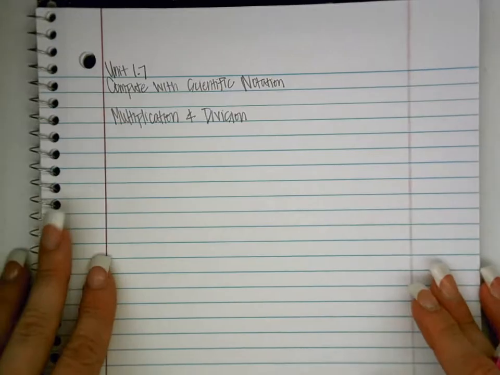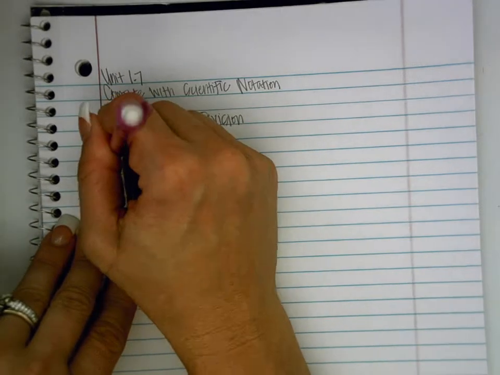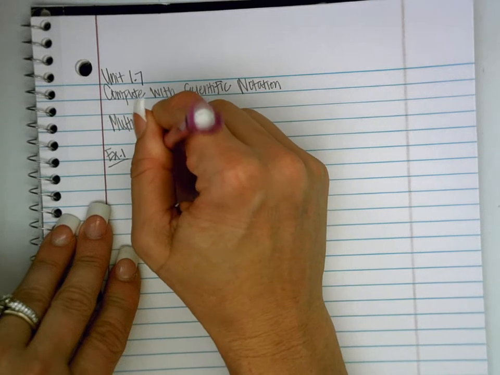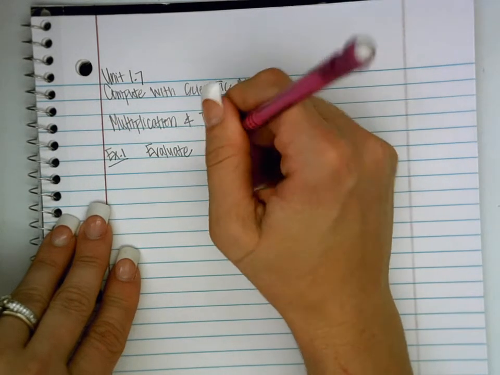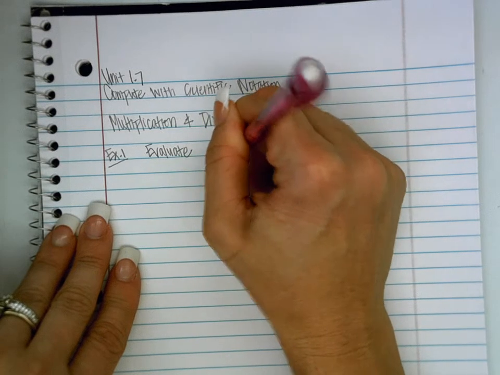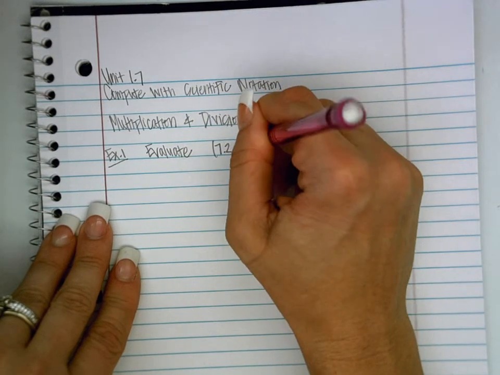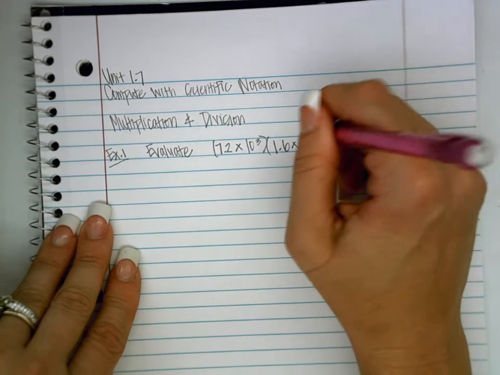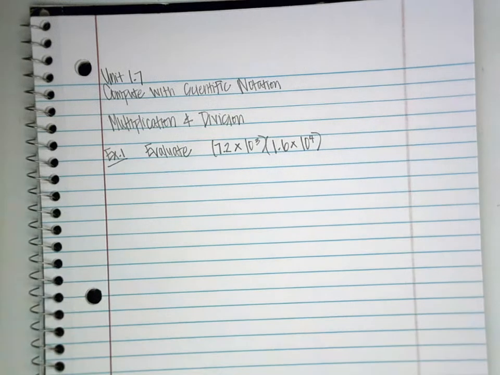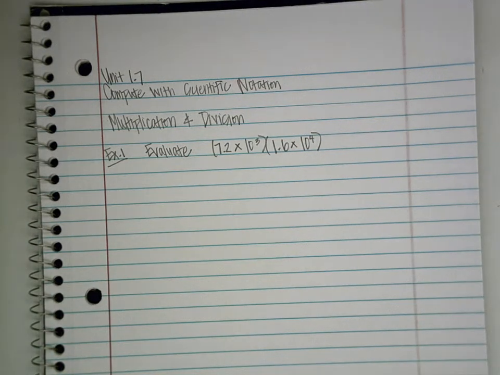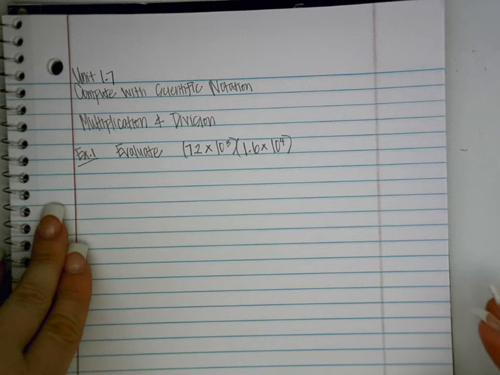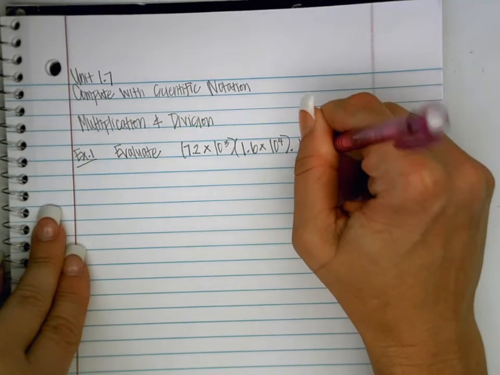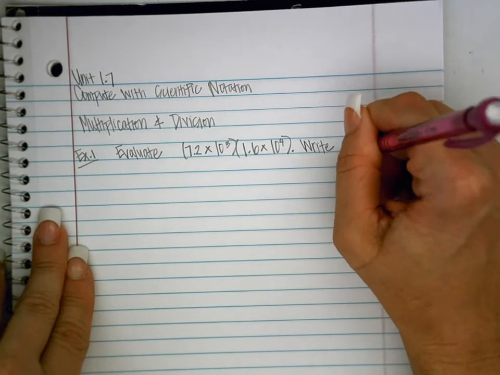So, for example number 1, technically this is going to tell you to evaluate 7.2 times 10 to the 3rd multiplied by 1.6 times 10 to the 4th. And then we're going to say write answers in scientific notation.